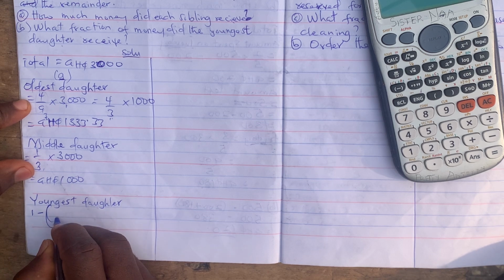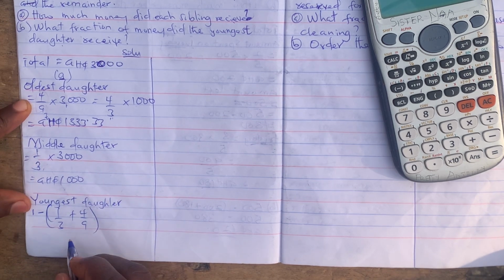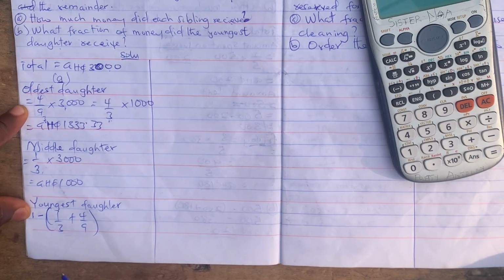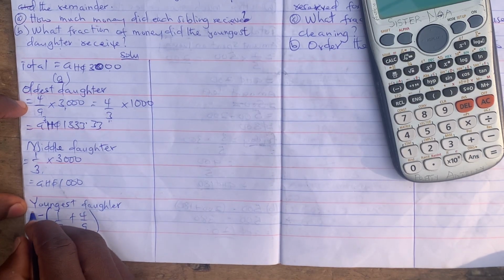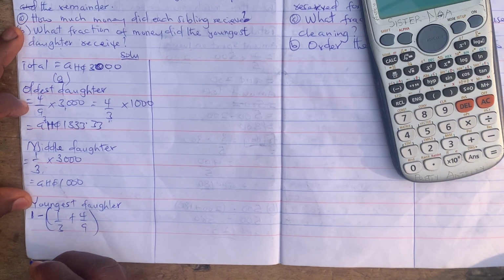So 1 out of 3 plus 4 out of 9. When you deduct it from 1, you get a fraction. Then you multiply the fraction by the total amount. You can use that approach to get the amount that the youngest daughter received.